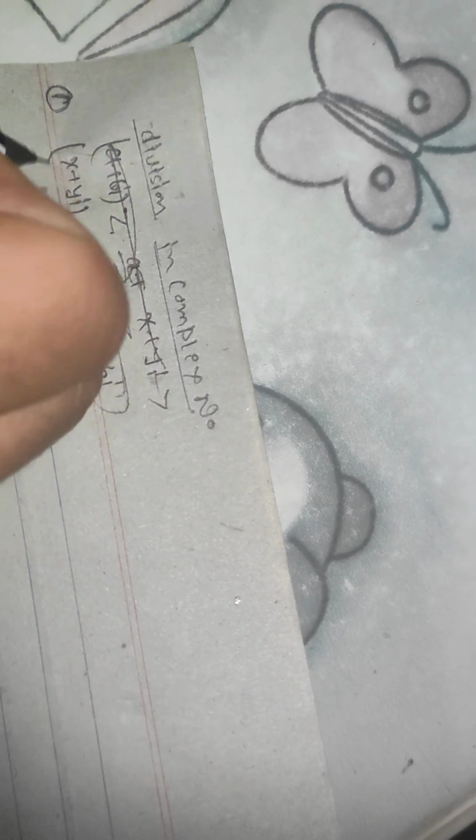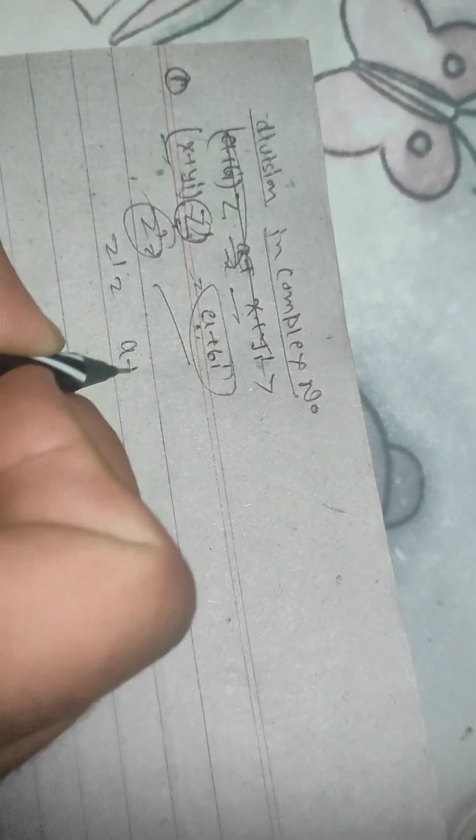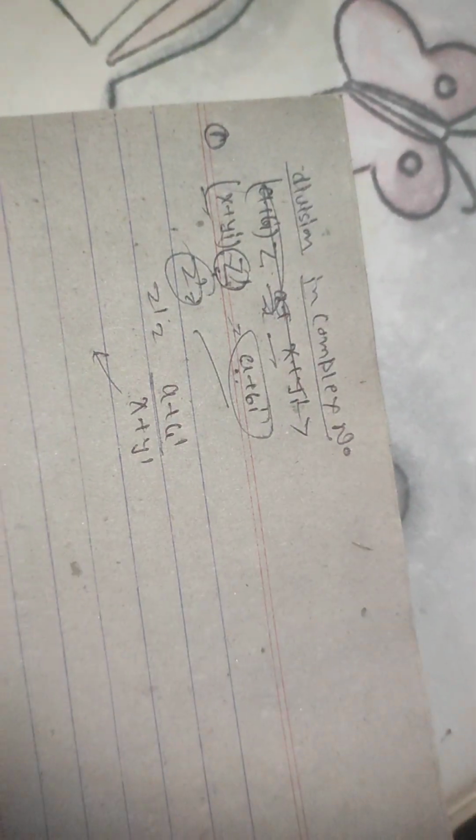So we find a new complex number in division, a new complex number z dash. A complex number multiplied by this new complex number gives this complex number. So z dash is equal to a plus b iota divided by x plus y iota. This is the method, with a little trick.